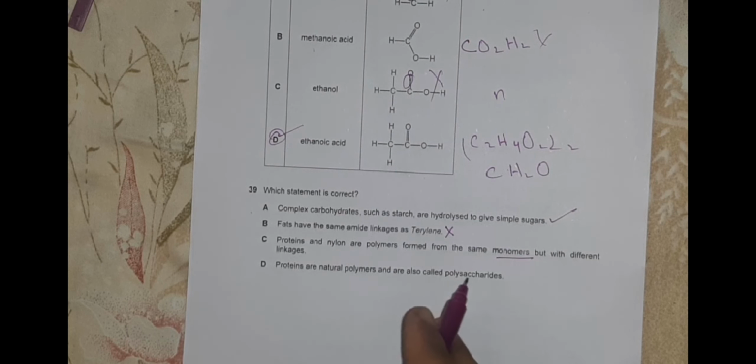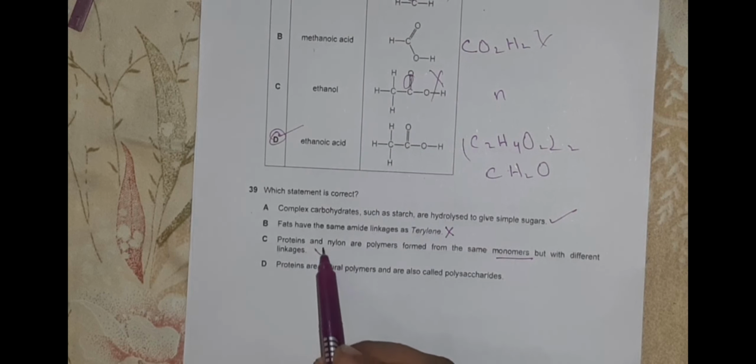Proteins and nylons are polymers formed from the same monomers, but with different linkages. Okay. Nylons are formed from diamines and dicarboxylic monomers, but proteins are formed from amino acids. So they have different monomers. So here it becomes wrong.